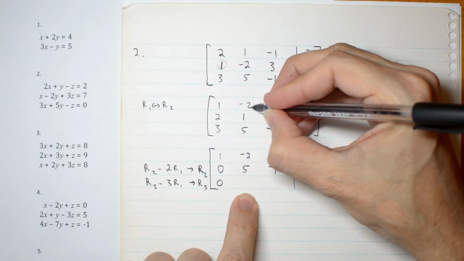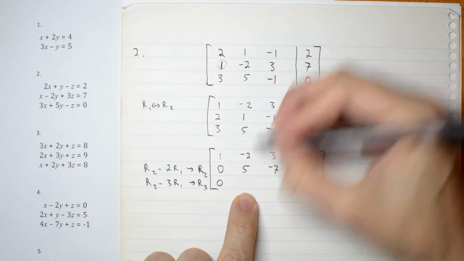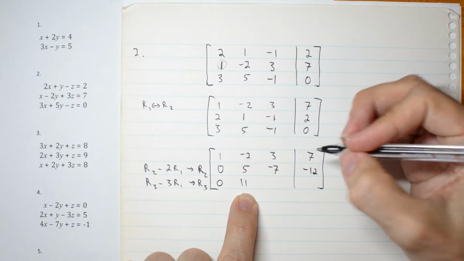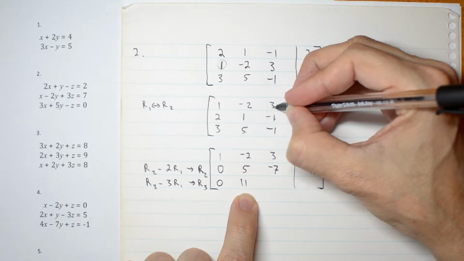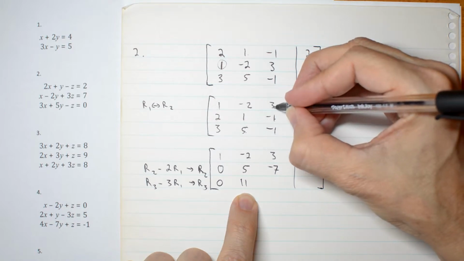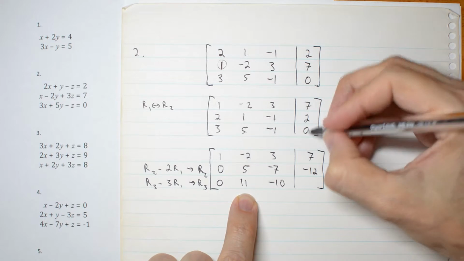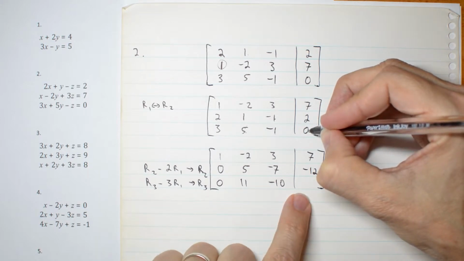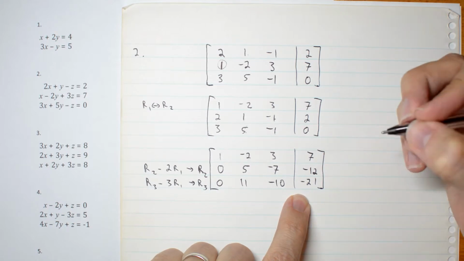I think I did something wrong before. I'll check it in a minute. 5 plus 6 is 11. Negative 1 minus 3 times 3 is negative 1 minus 9, which is negative 10. And 0 minus 3 times 7 is negative 21.